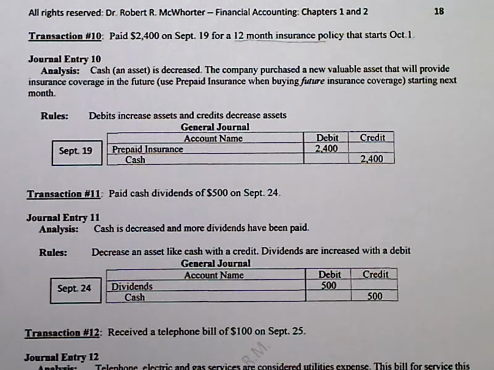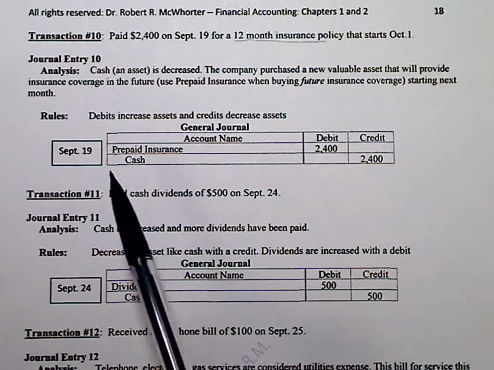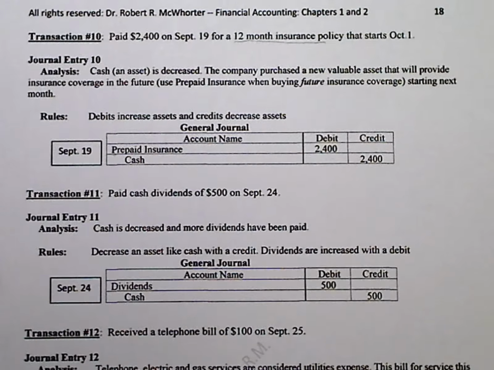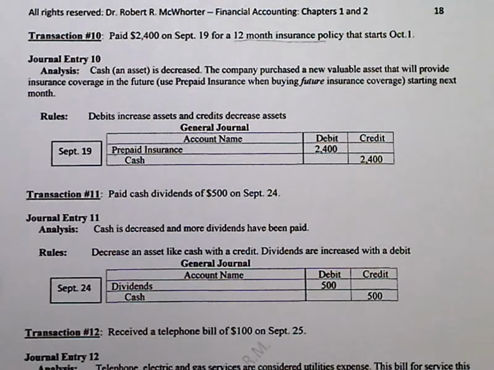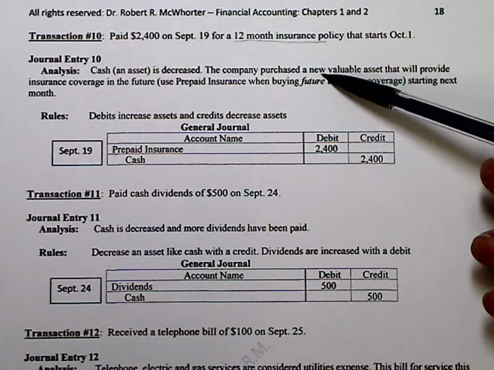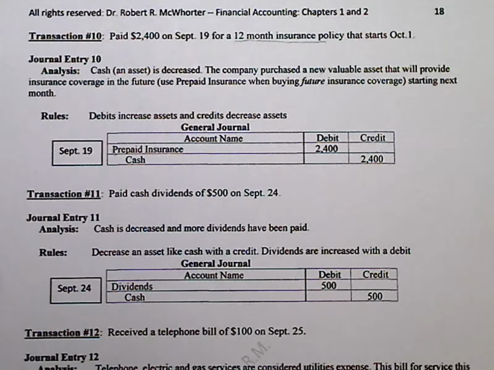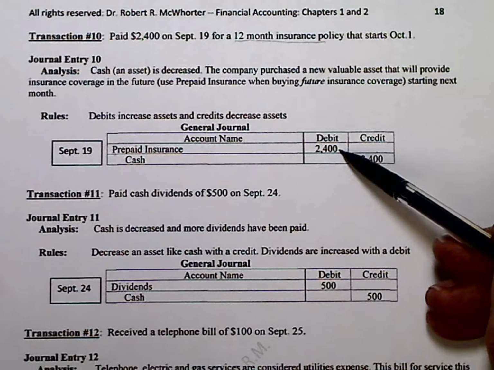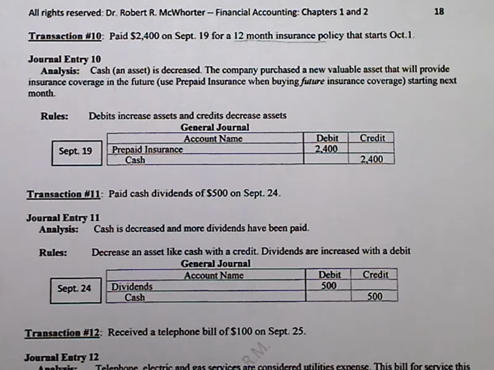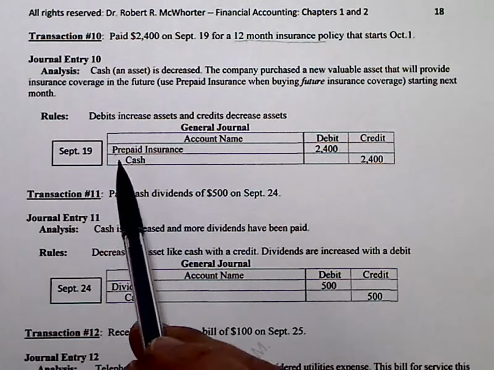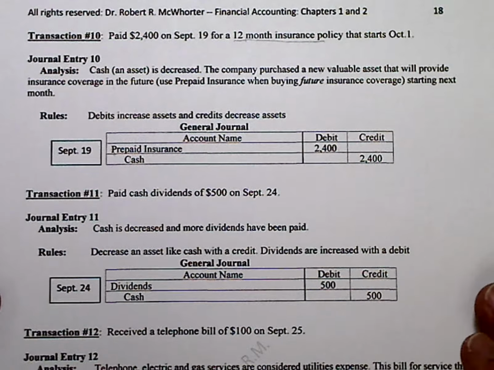That's valuable. Or we decide, well, listen, we want to cancel it, give us our money back. We don't want that coverage. If we can get out of it, we do. When we pay for something in advance, it's going to be a prepaid insurance in this case. Over time, and you'll see, starting in the next chapter, what happens as time goes by, let's see, what is this, 12 months, $2,400. You're going to see as each month goes by, we're going to whittle this down. We're going to decrease the prepaid insurance account by $200, $200 each month as we go through the year. But right now in the beginning, it's all an asset.